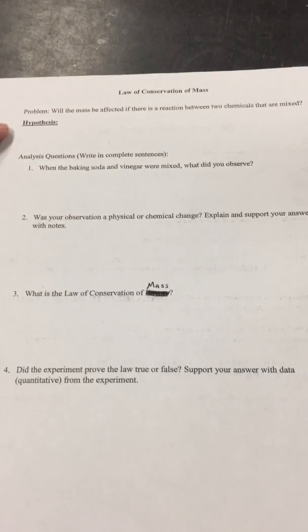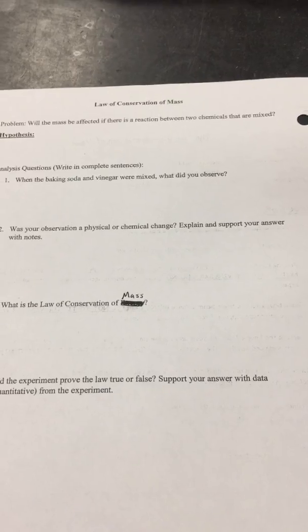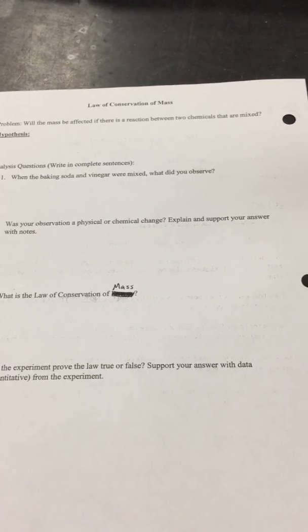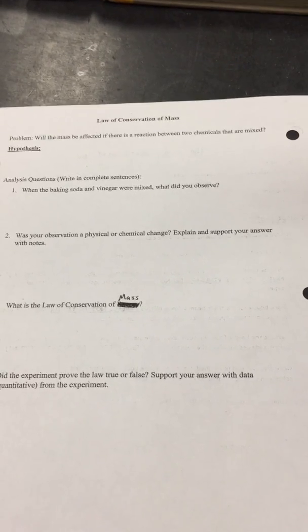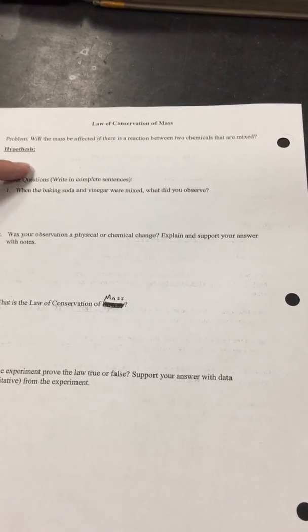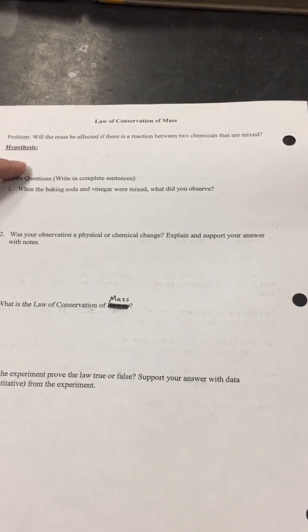Then I want you to flip the page over, and I want you to create a hypothesis at the top. It says, will the mass be affected if there's a reaction between two chemicals that are mixed? So if the baking soda and the vinegar mix, will the mass change? So I want you to write your hypothesis.